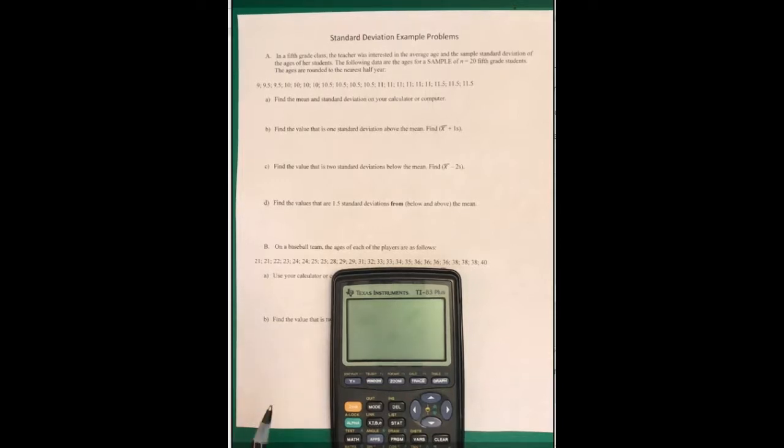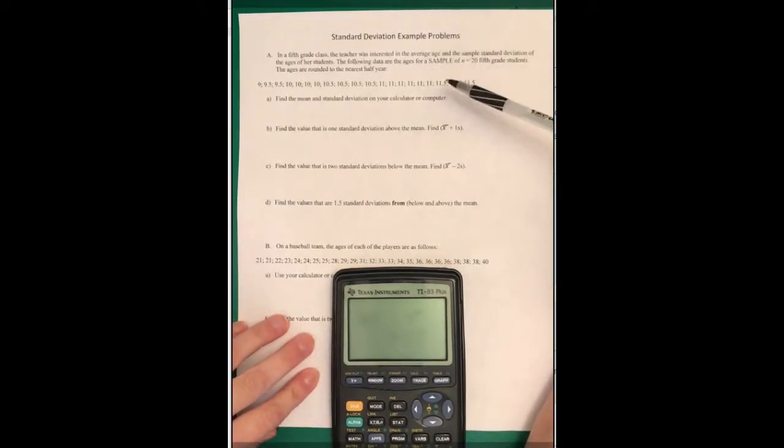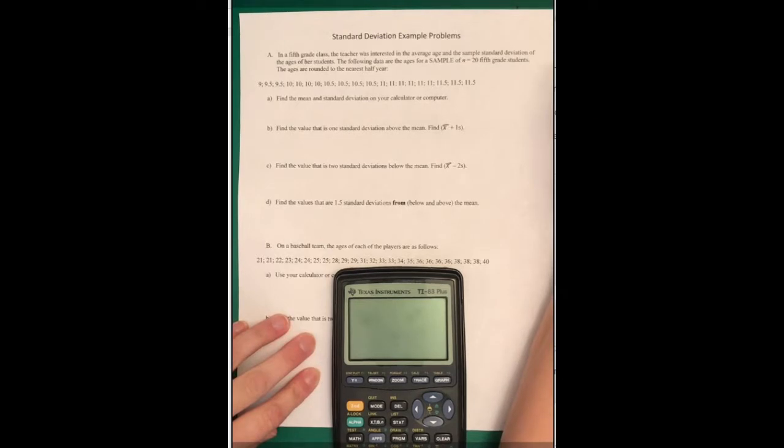In this video, we are going to solve two standard deviation example problems. In the first problem, it says, in a 5th grade class, the teacher was interested in the average age and the sample standard deviation of the ages of her students. The following data are the ages for a sample of n equals 20, so 20 5th grade students. The ages are rounded to the nearest half year.